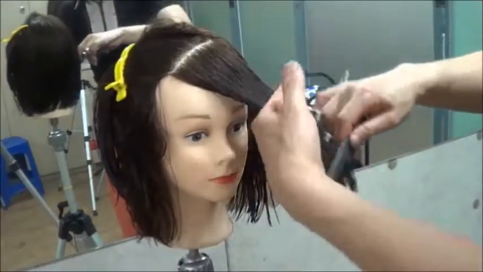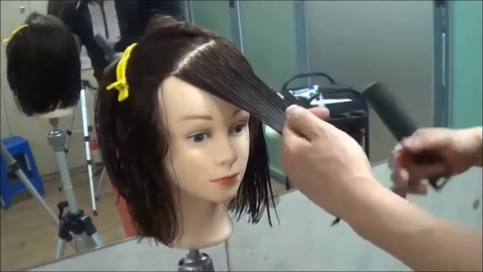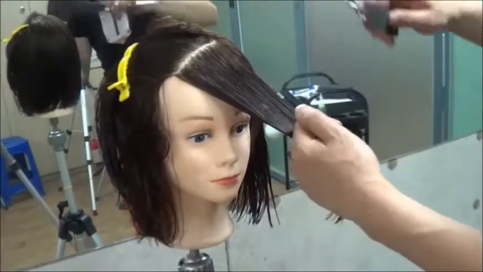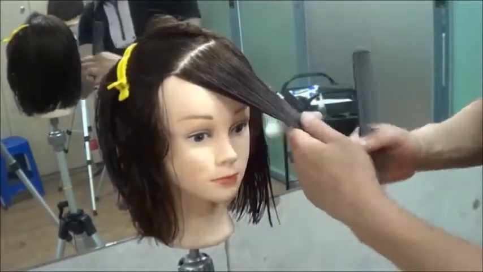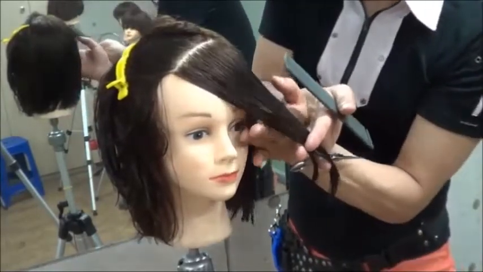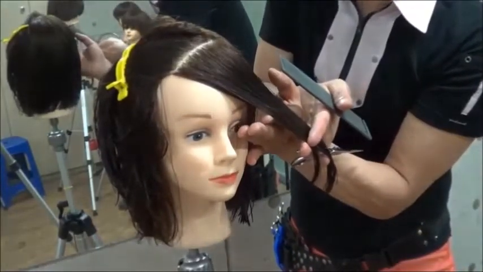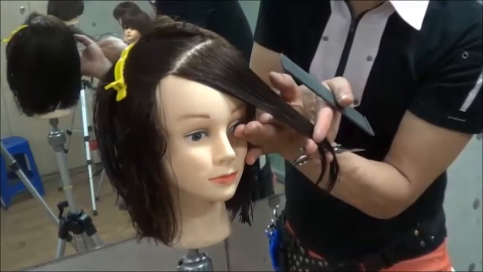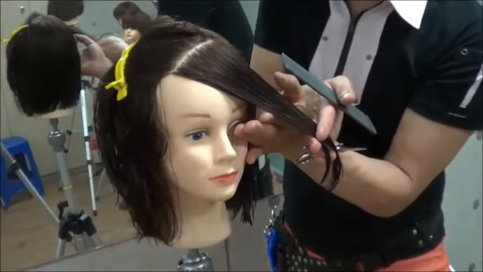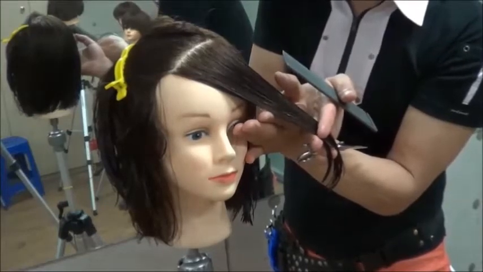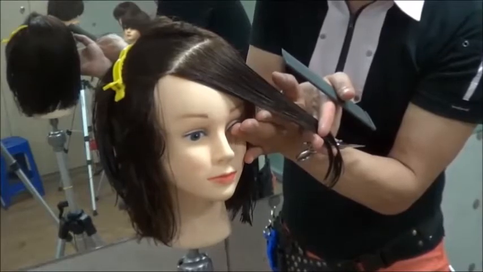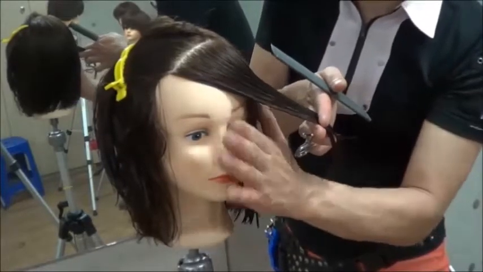So on the second section, I do a less layered effect, layered texture. So with the 3 fingers away from the first section, or 3 finger position, that is 3 finger distance away from the face and skin.